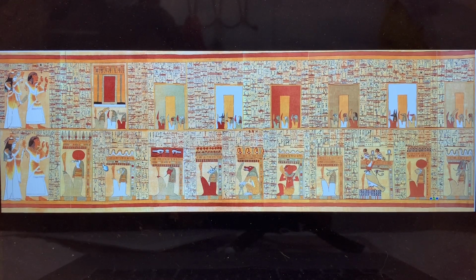Ani's versions of chapters 146 and 147 are actually simplified versions of much longer texts, which portray as many as 21 entrances. Here you have 7 on top, and over here you have 8 on the bottom, even 9 on the bottom over here. So it's quite a lot. Imagine there's 21 for each one of them. So this is a more simplified version, as many Books of the Dead are.